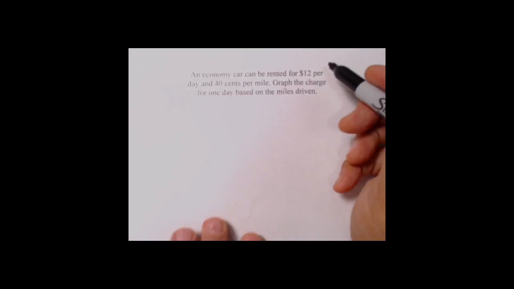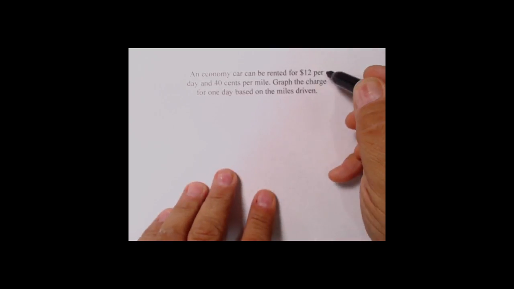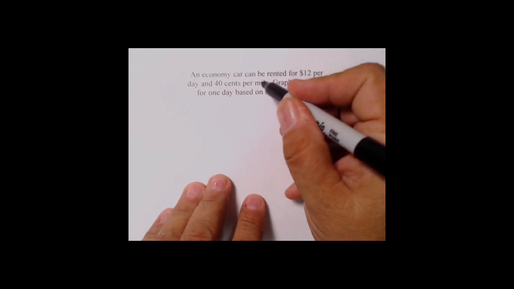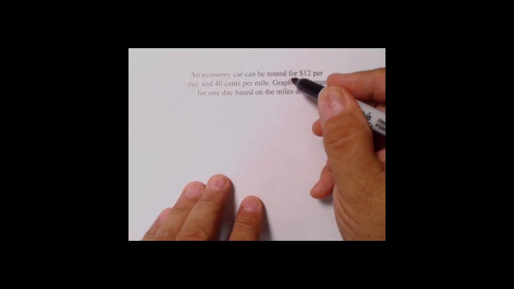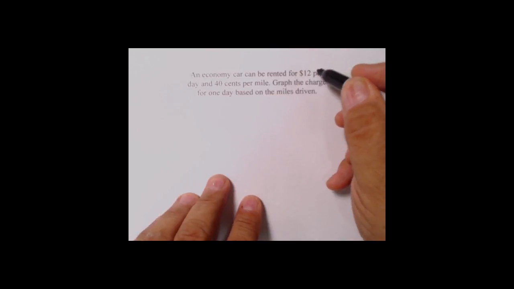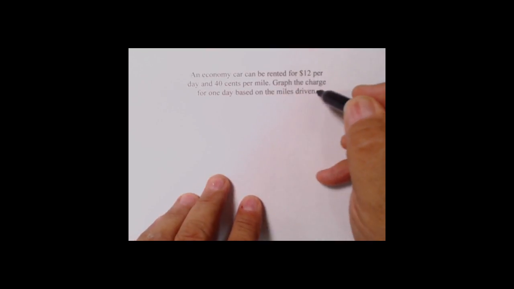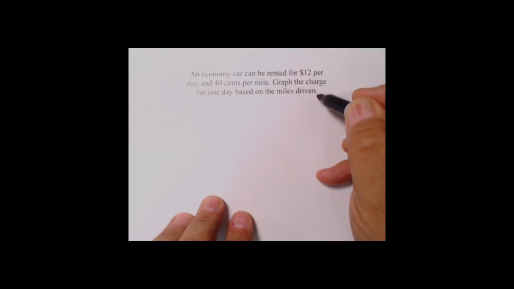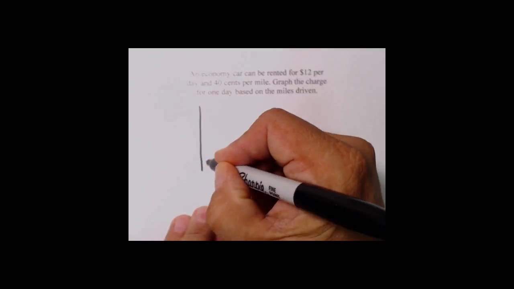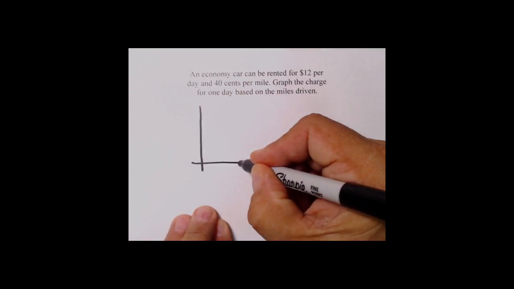Okay, one last example to take a look at here. An economy car can be rented for $12 per day and 40 cents per mile. Well, again, it says graph the charge for 1 day based on the miles driven. Okay, well, the number of miles you're going to drive is positive, and the charge is going to be positive. So, as we've been mentioning here, we get a first quadrant plot.